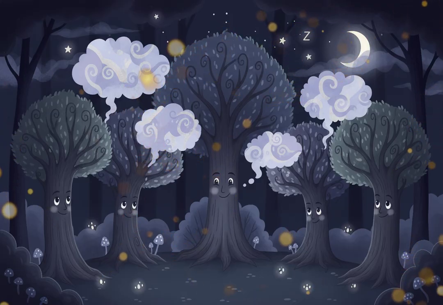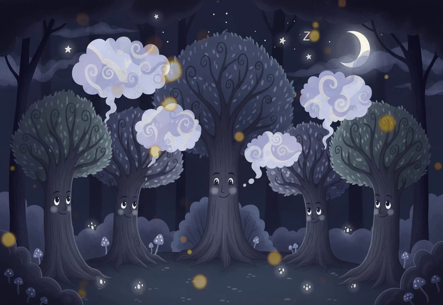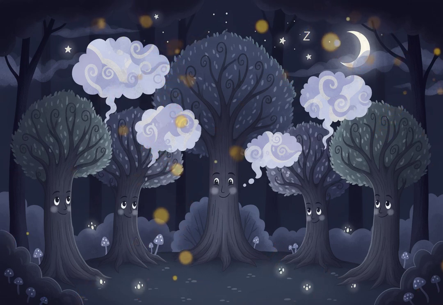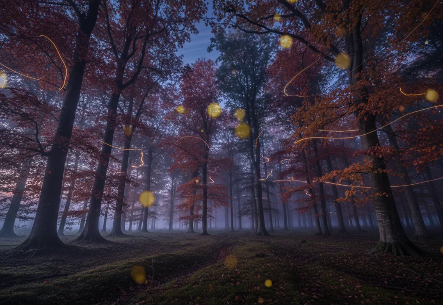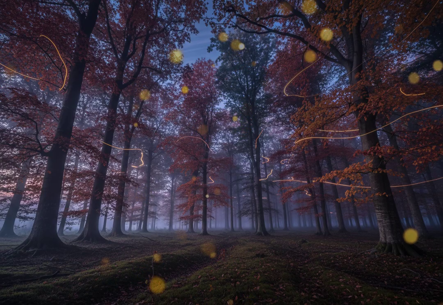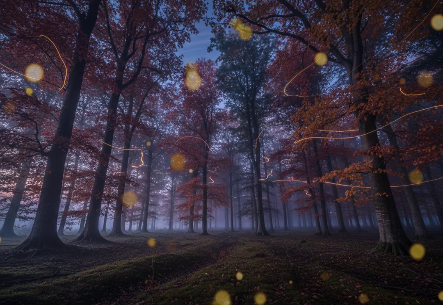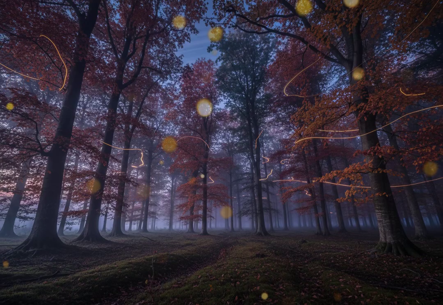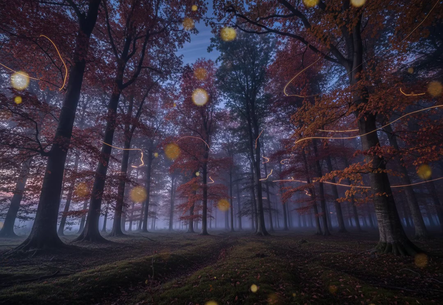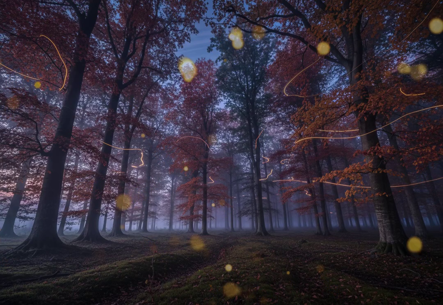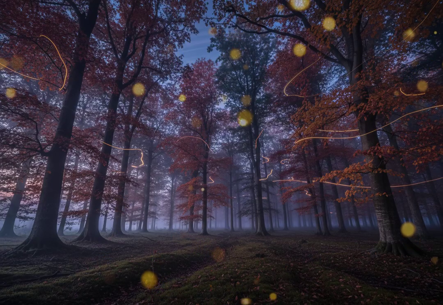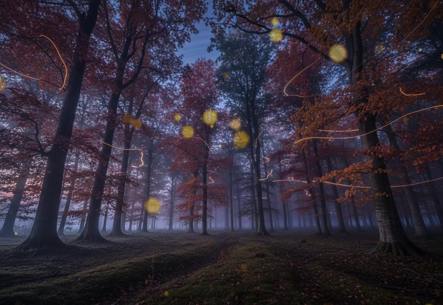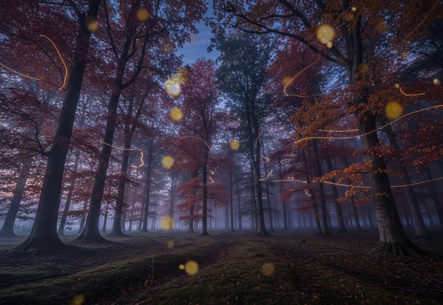By fostering an appreciation for the complex communication systems of trees, we can begin to understand our role in protecting these vital ecosystems. With dedication and foresight, we can ensure that the stories told by trees continue to resonate through the ages, a testament to the enduring power of nature and the connections that bind us all.